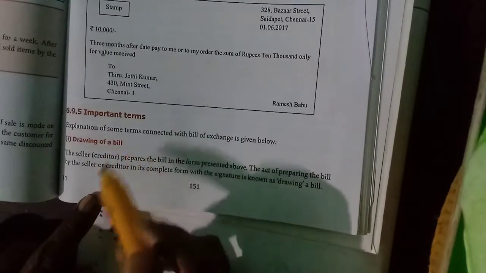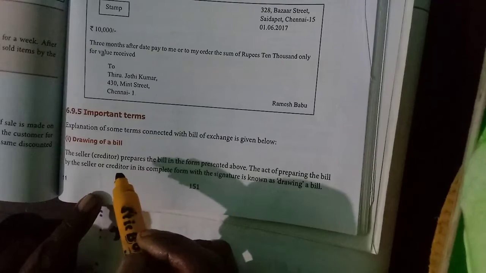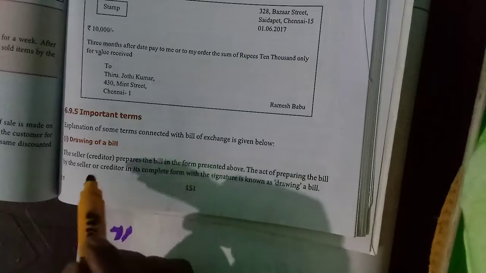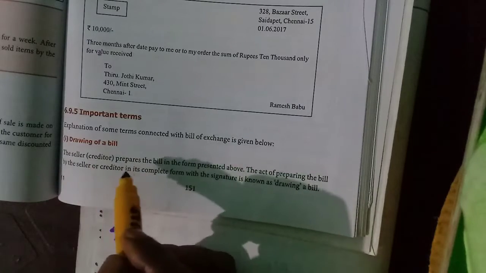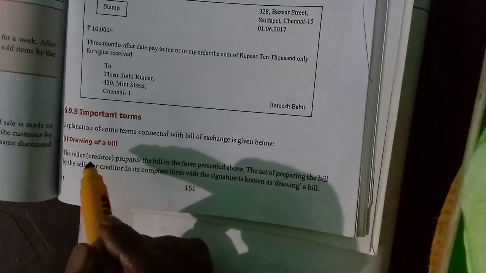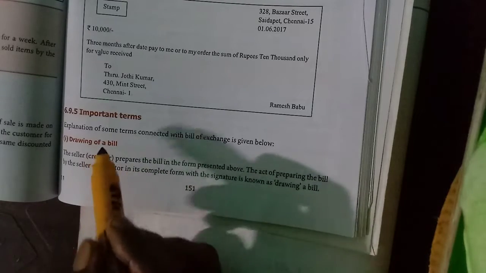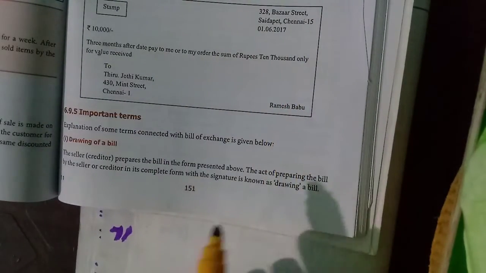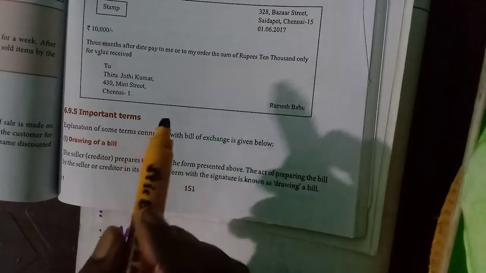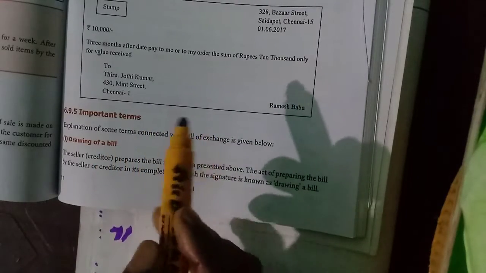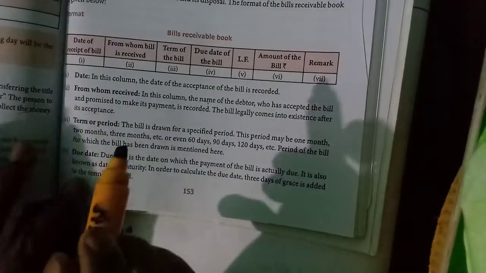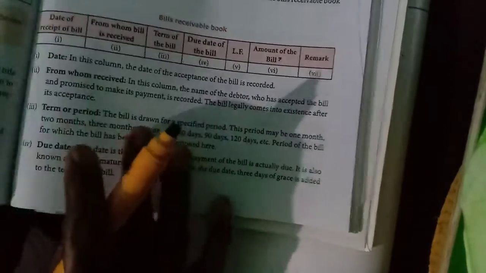Now we will learn the important terms in this bill of exchange. What is drawing of a bill? Drawer means the seller or creditor. Creditor means one who sells the goods on credit. So he only prepares the bill in this form. So writing the bill, or the act of preparing the bill by the seller or the creditor, is called the drawing of a bill. One who writes the bill, that is called drawing of a bill.